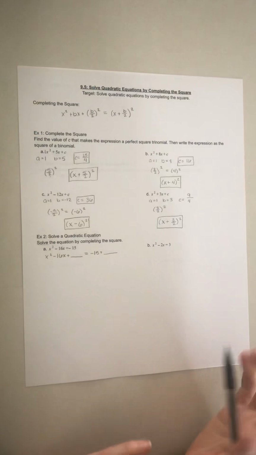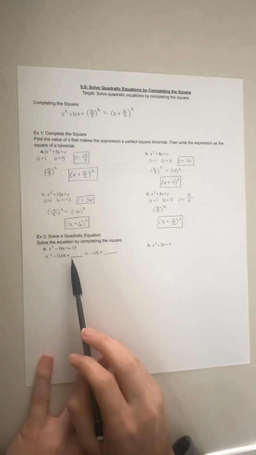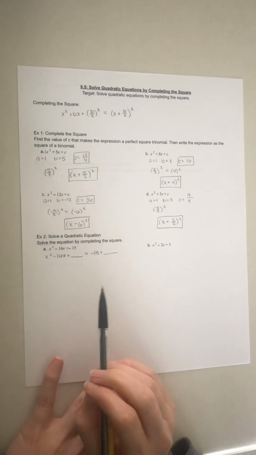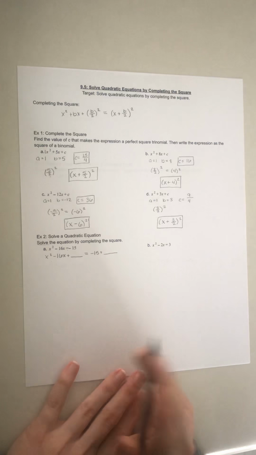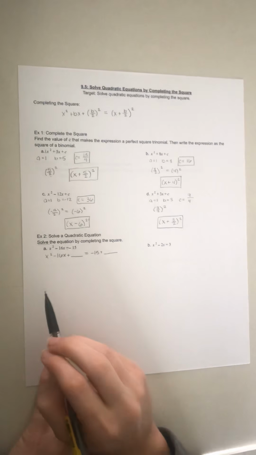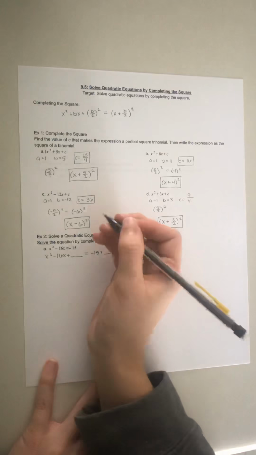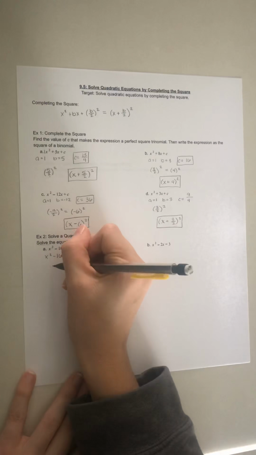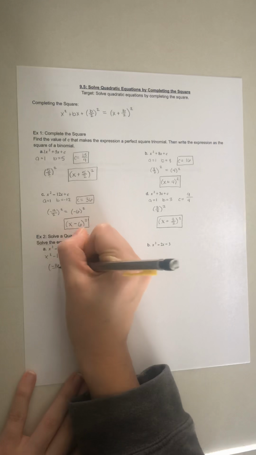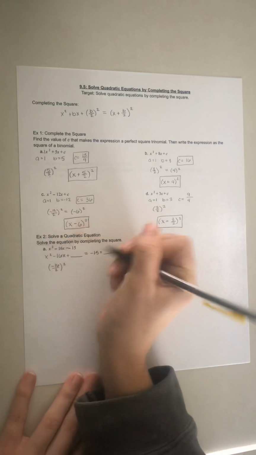The reason I added it to both sides is if I add something to one side, I have to do it to the other side. That's just a rule that we've been doing pretty much all of Algebra 1. Once again, we are going to solve for what the c value would be. So I am going to have negative 16 divided by 2 squared.